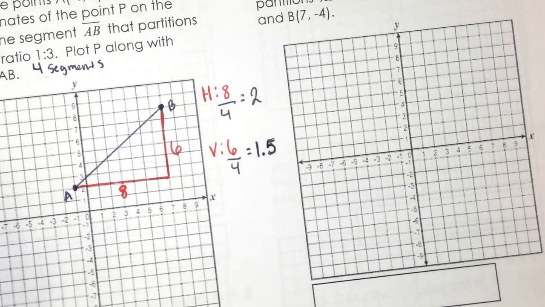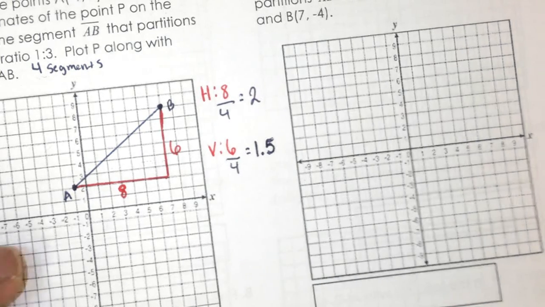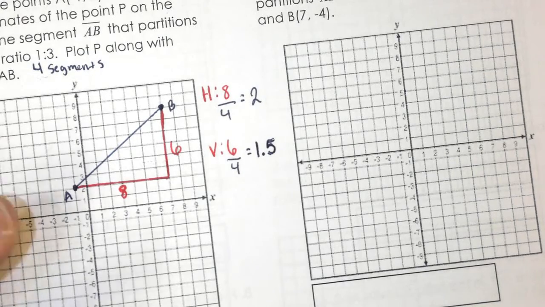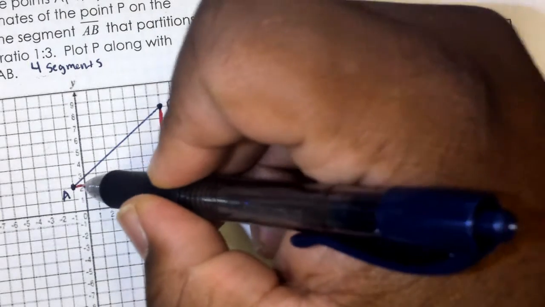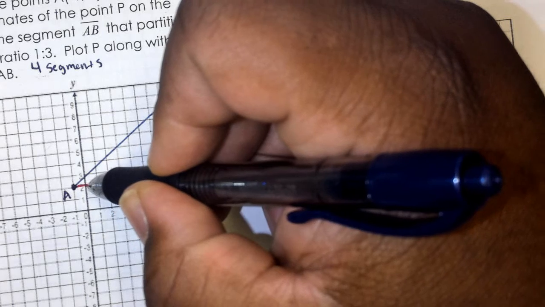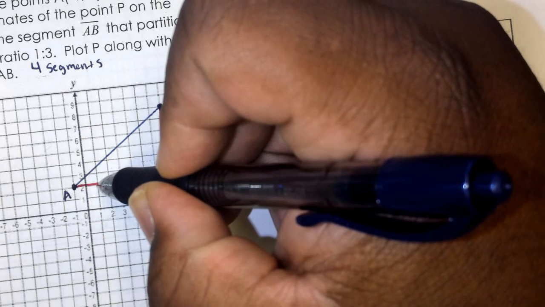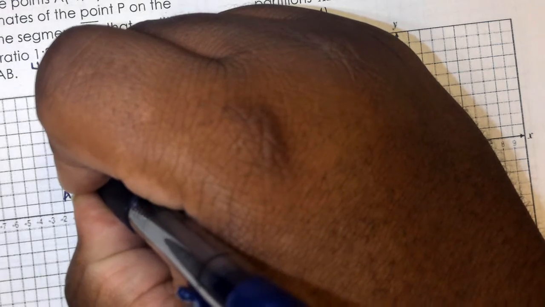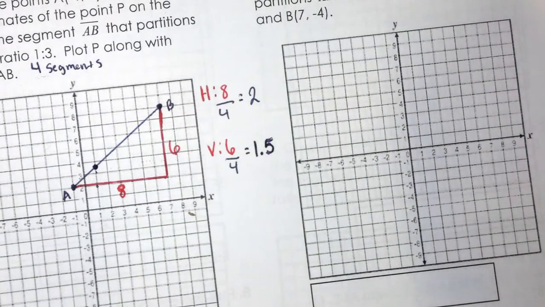Alright. So we're going from A to B. We're splitting 1 to 3. So after we get that 1, we're really going to be at P, but I'm going to do all my splits anyway. So you're moving over from A to B, 2 horizontally to the right, 1, 2. Then you're going up 1.5. 1.5 lands you right here on this point.